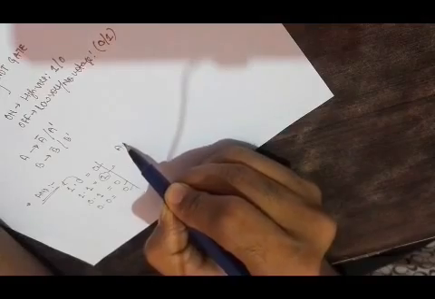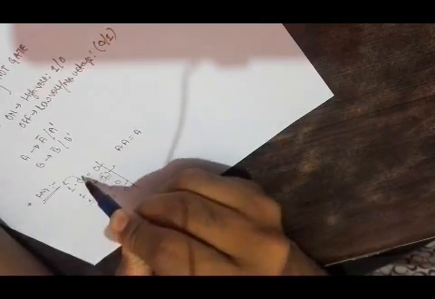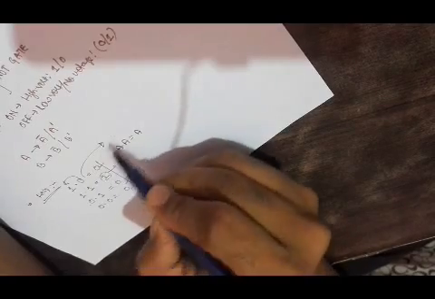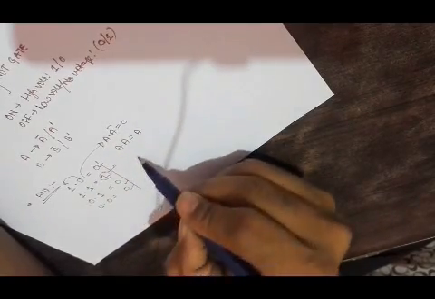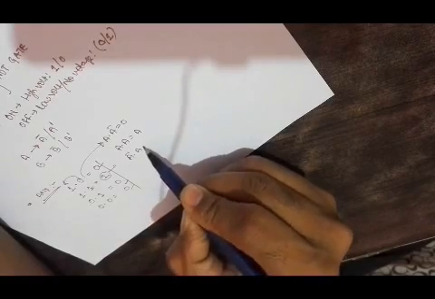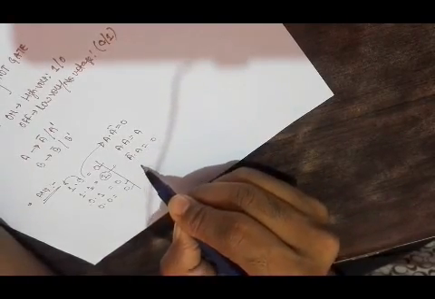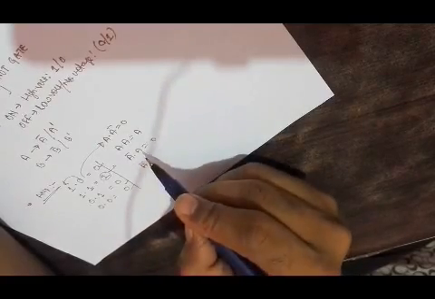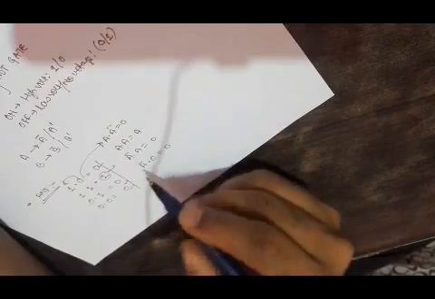Therefore, we have A dot A is equal to A. And if we write in the resemblance of this, we can write A dot A bar equal to 0, which is nothing but the same as A bar dot A equal to 0. And again, A bar dot with 0 is 0.